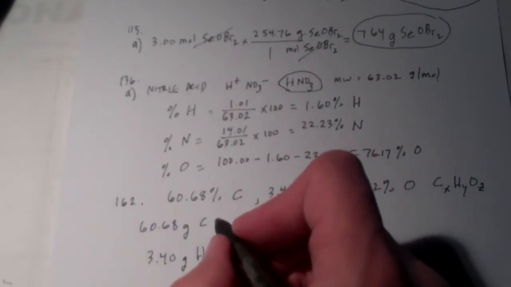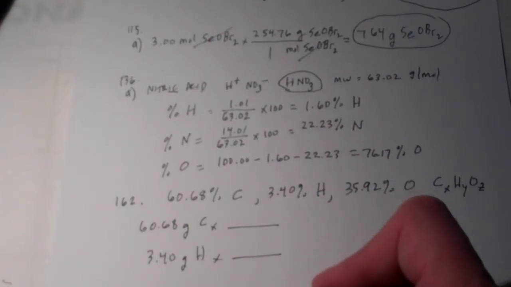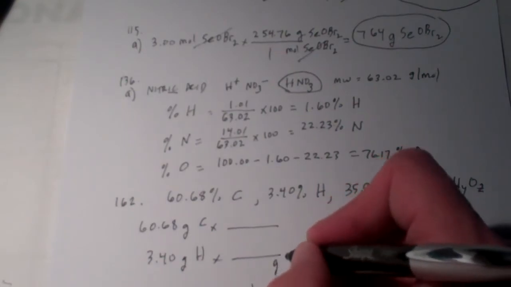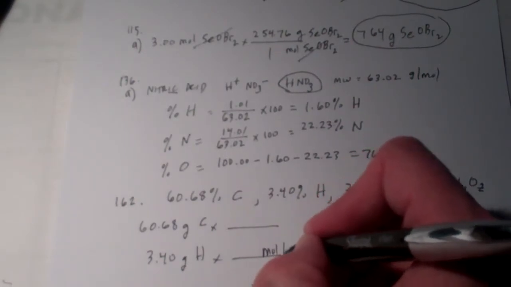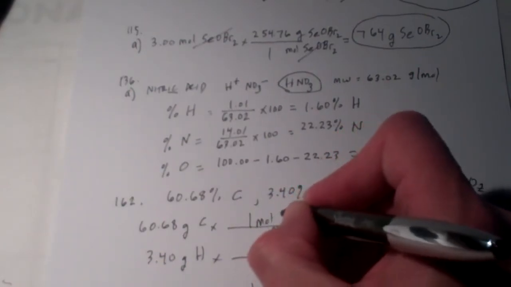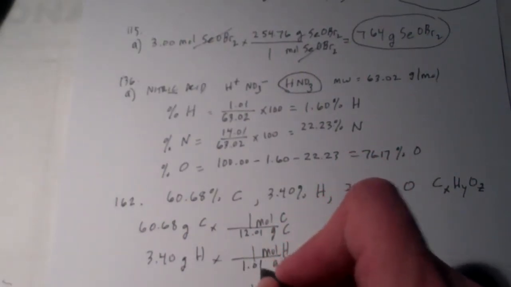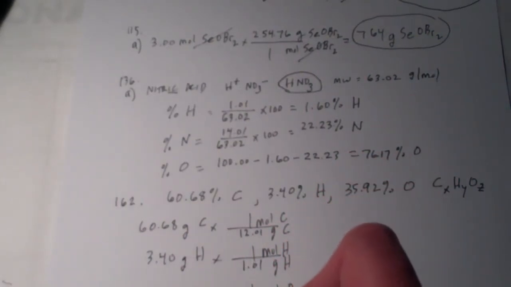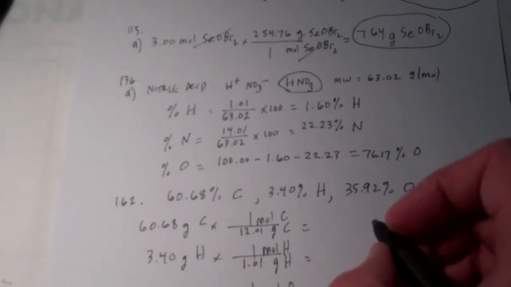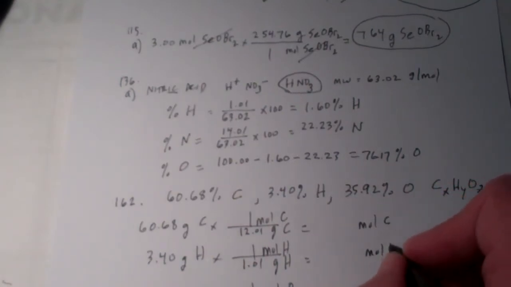We want the mole ratio. So don't forget to convert these each to moles. So we need to go from grams of oxygen to moles of oxygen, grams of hydrogen to moles of hydrogen, and grams of carbon to moles of carbon. Atomic mass of carbon is 12.01, hydrogen 1.01, and oxygen 16.00. Now I've actually done each of these calculations earlier to speed this up a little bit.